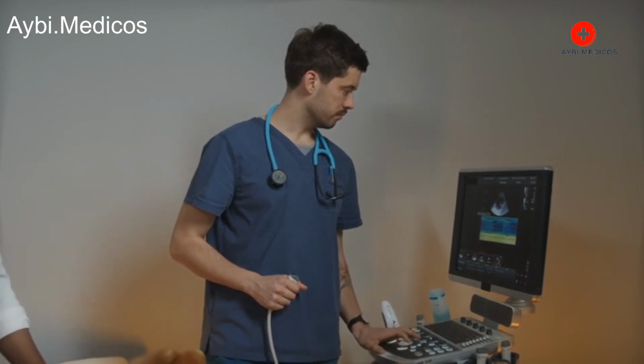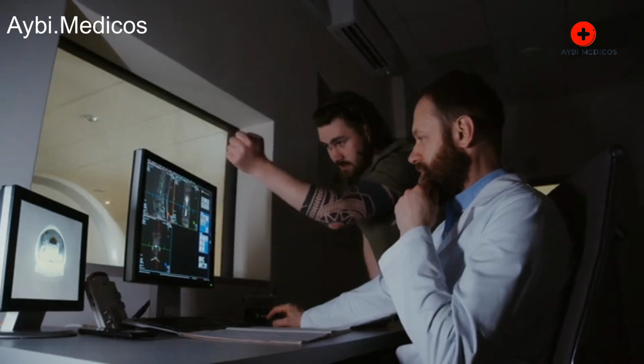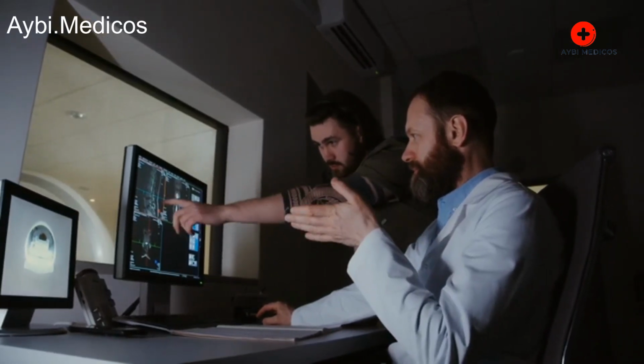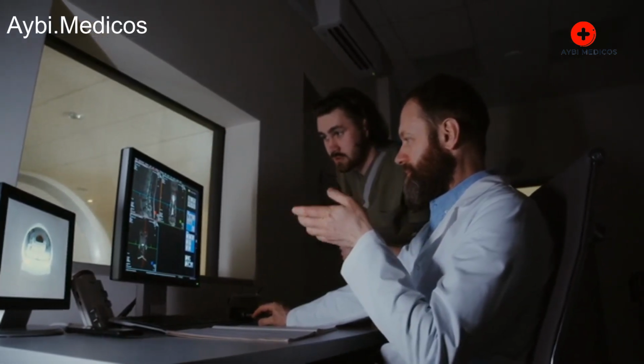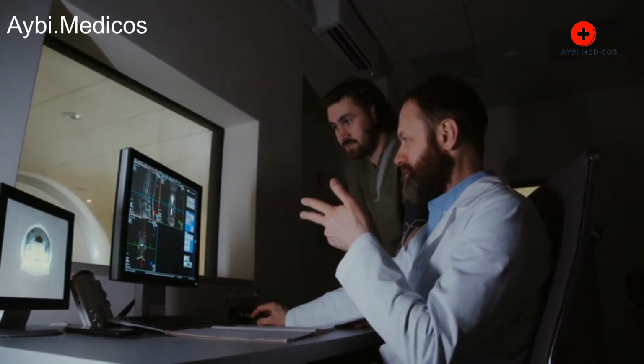In conclusion, ultrasound is a valuable diagnostic tool that uses sound waves to create images of the body's internal structures. Its non-invasiveness, real-time imaging capabilities, and versatility make it an essential component of modern medical practice.